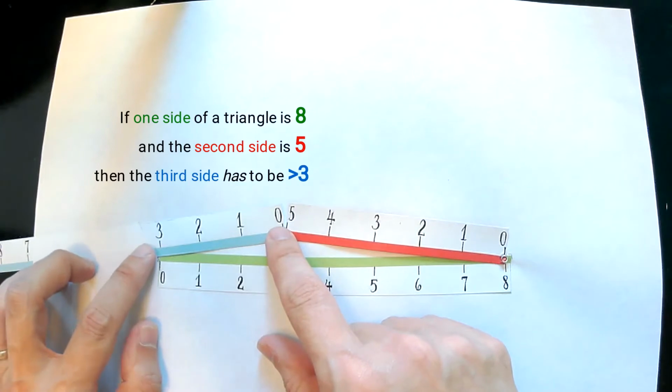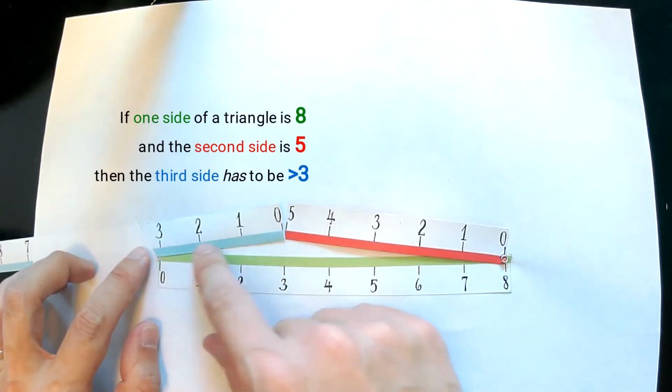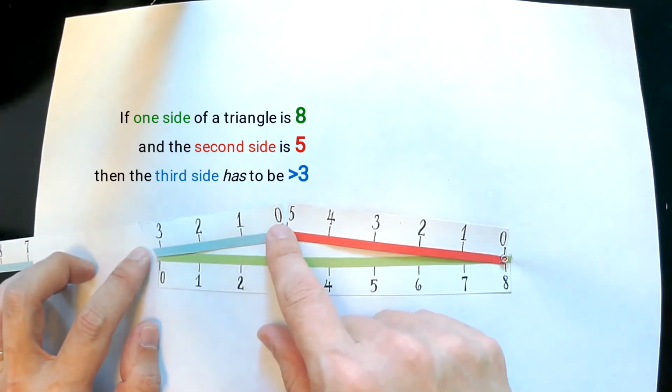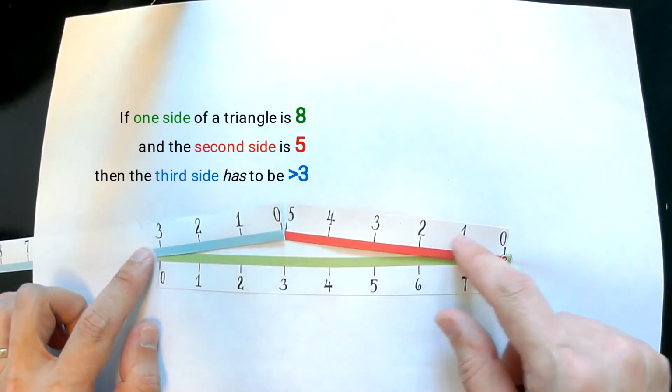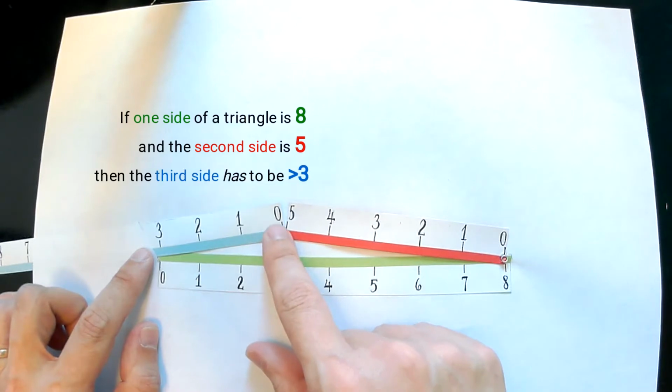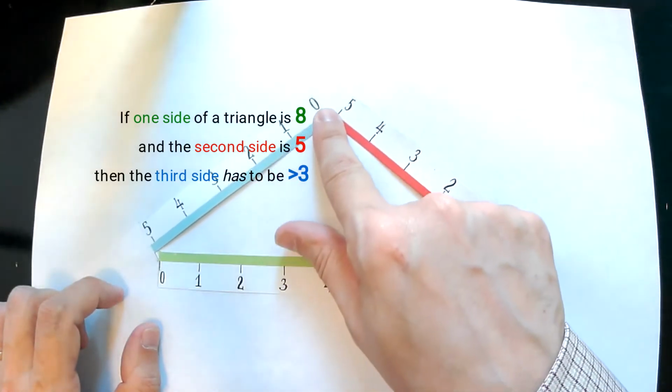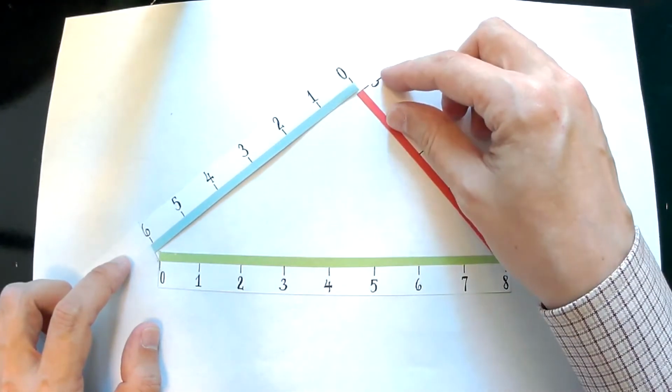Not much greater, right? Like this is almost 3.2, right? But that's enough to give you a triangle because it's 8.2 altogether, which is greater than 8, which is just enough to give you a triangle. And you can just keep on building a triangle like this.